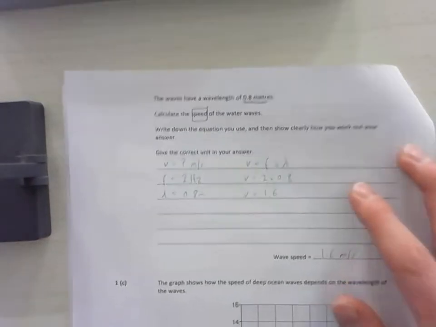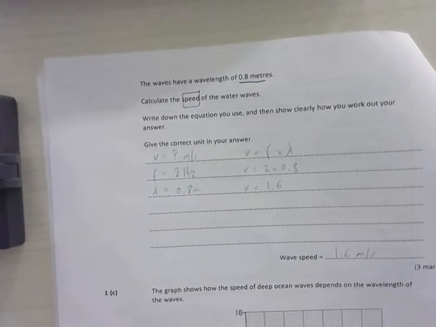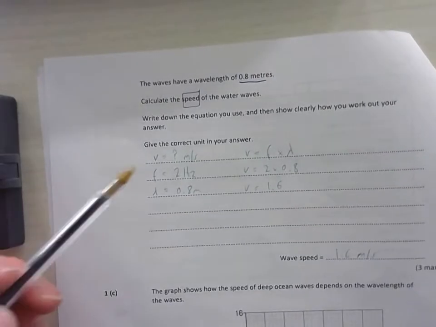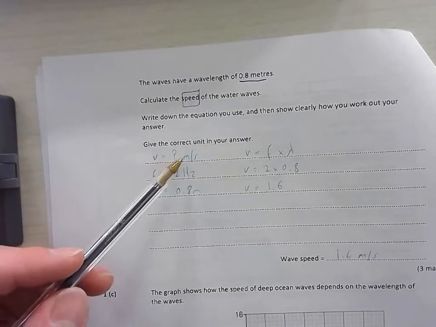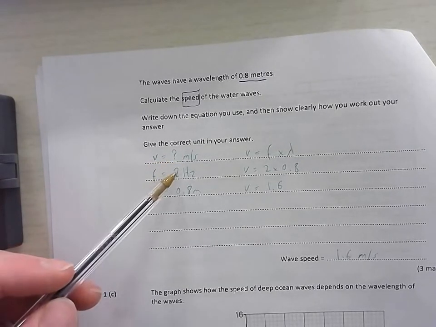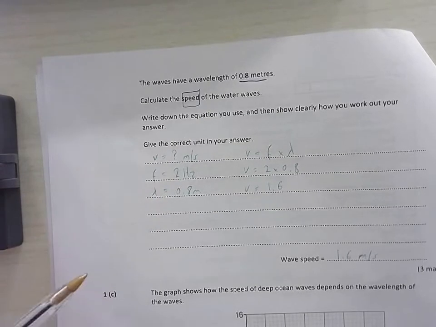So then over the page, we're then told that the waves have a wavelength of 0.8 meters, and we have to find the speed of the wave. So following the normal format that we always do for equations, you've got the 3 things written down. So V we don't know, but it's in meters per second. The frequency from that sentence is 2 hertz, and the wavelength is 0.8 meters.